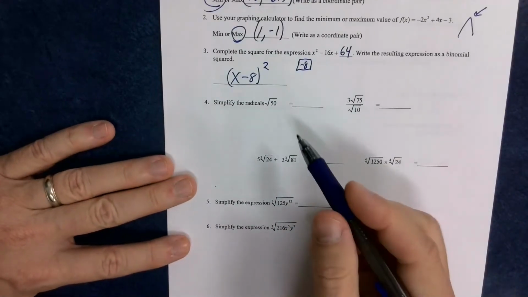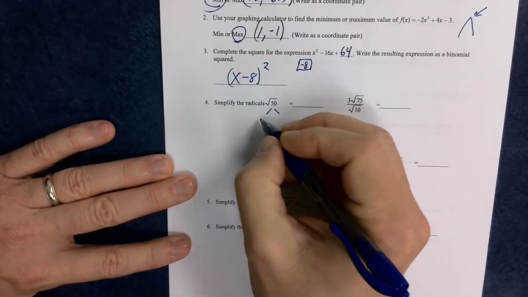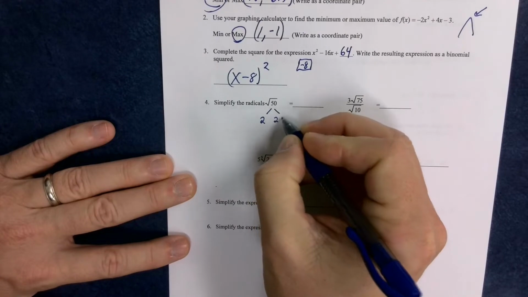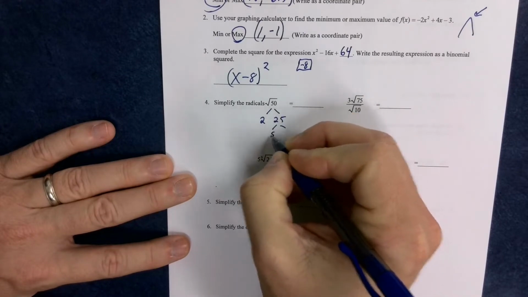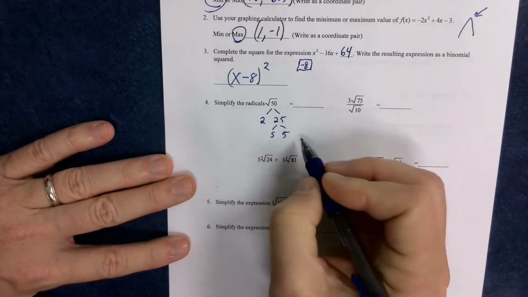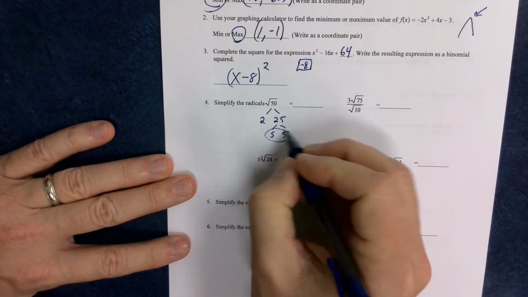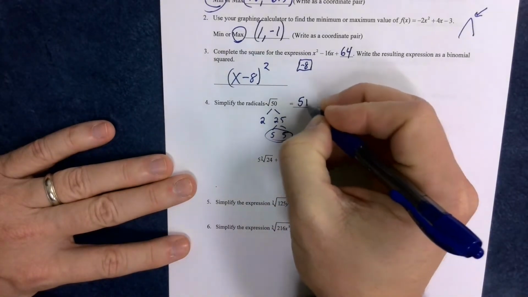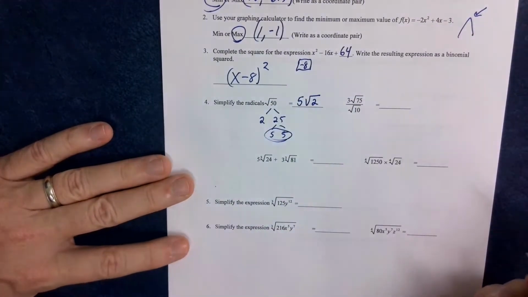These ones simplify the radicals. Square root of 50 breaks down into 2 and 25. 25 is 5 and 5. Those are all prime numbers. I circle my two twins, and I get 5 square roots of 2.